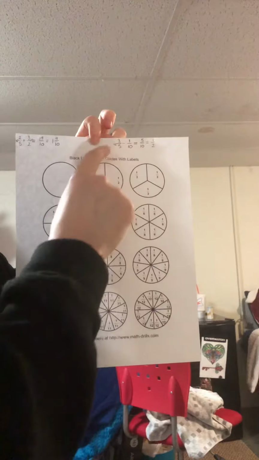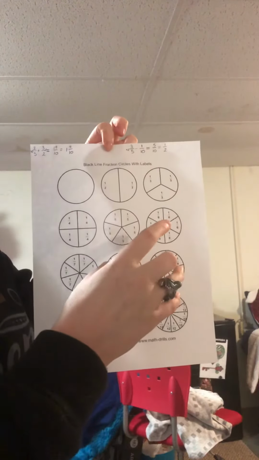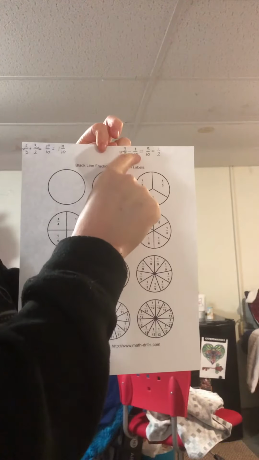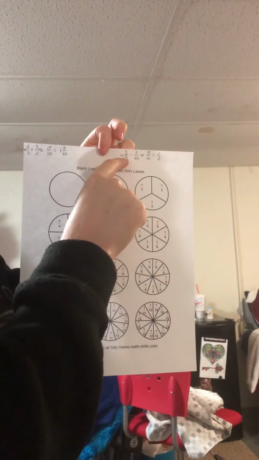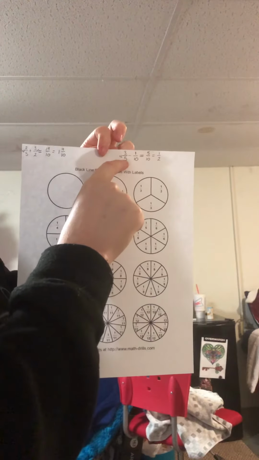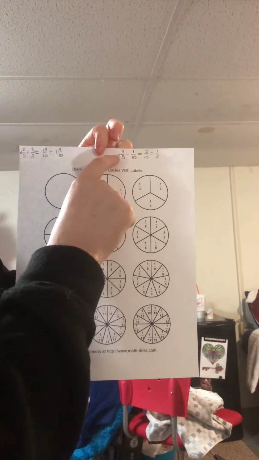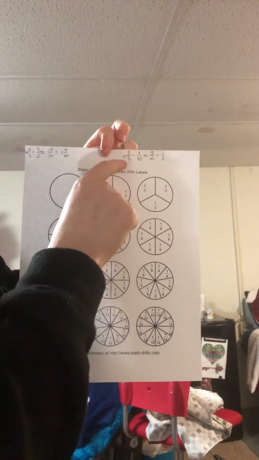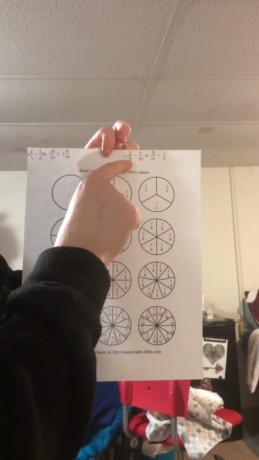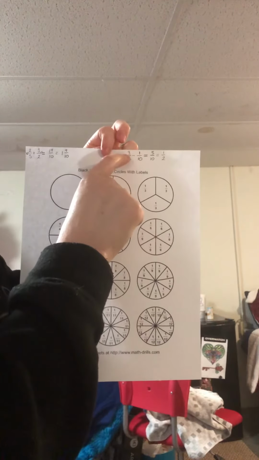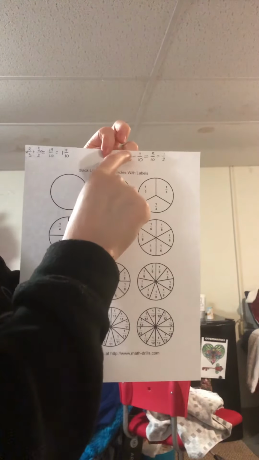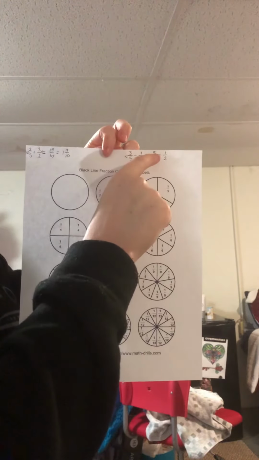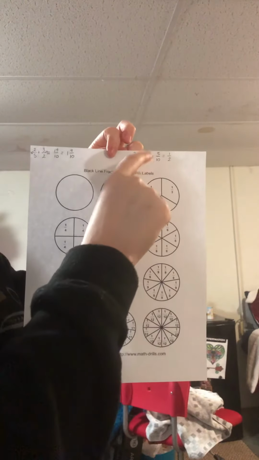Now we have 3 over 5 minus 1 over 10. So 5 can go into 10, so we don't need to change the 1 over 10. What we need to do is change this bottom 5, the denominator, into a 10. So we times it by 2. What we do to the bottom, we do to the top. So we go 5 times 2 equals 10, and then 3 times 2 equals 6. So now we have 6 over 10 minus 1 over 10. 6 minus 1 equals 5, so we have 5 over 10.